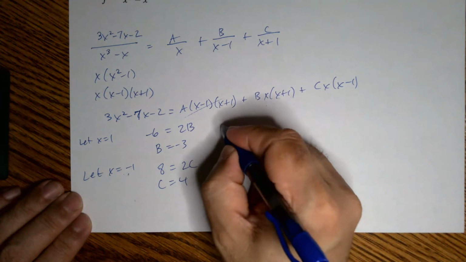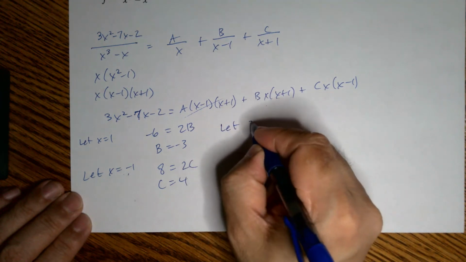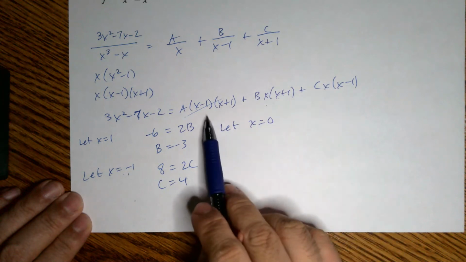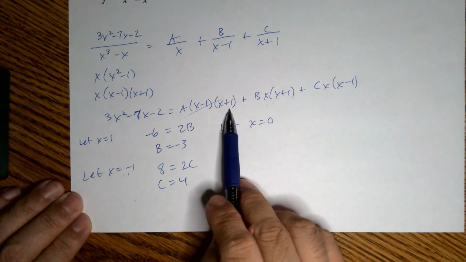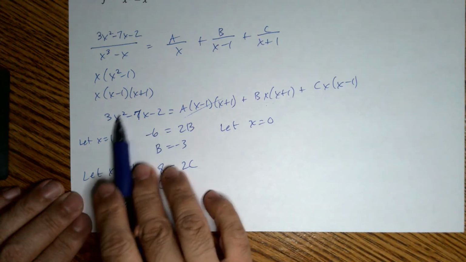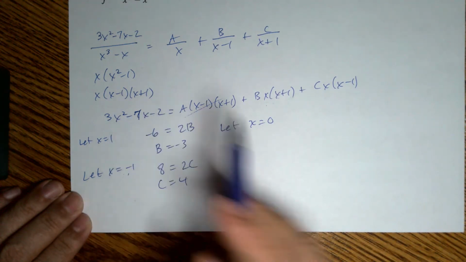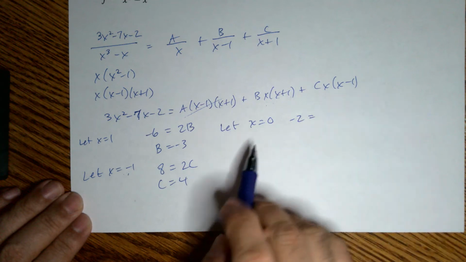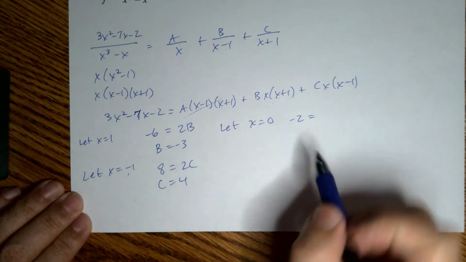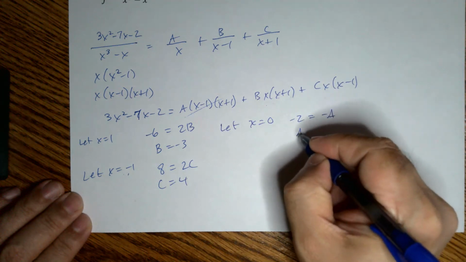And then we let x equal 0. Zero is going to wipe out these two, and I just have this one. Plug in 0: this gets wiped, this gets wiped, and so the left side is negative 2. Plugging in 0 here, negative 1 times positive 1 is negative 1, so it's negative A. That means A is positive 2.